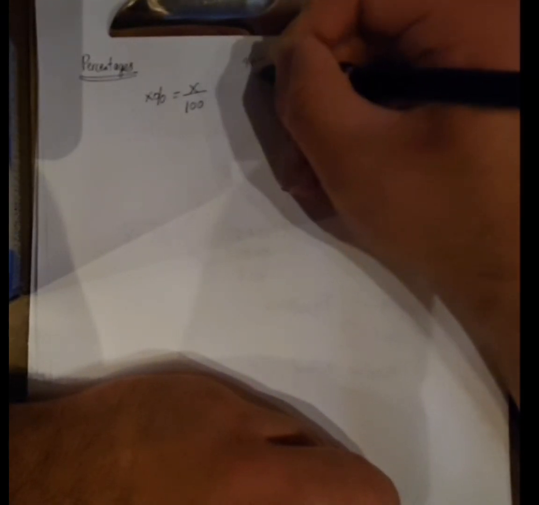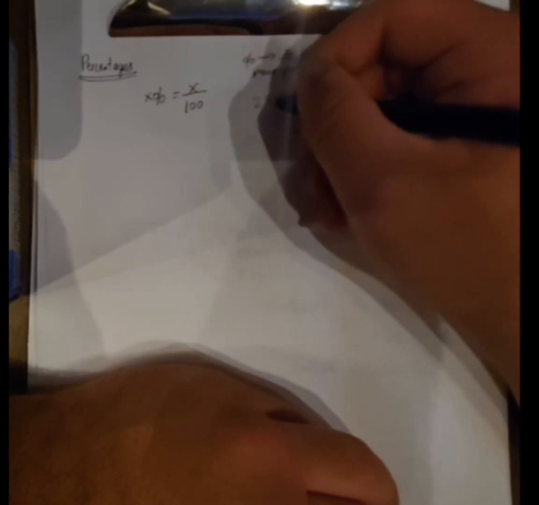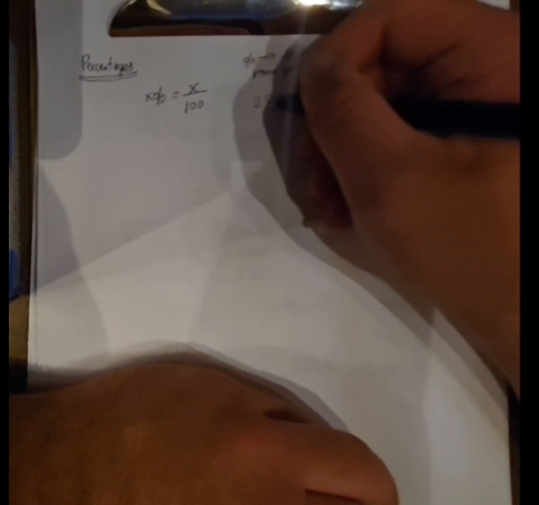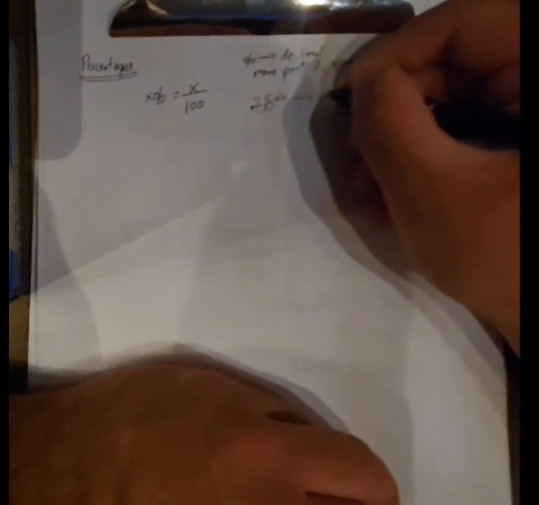If you want to convert percent to decimal, move the decimal point 2 spaces left. So if you have 25%, the decimal point here is after the 5, right? It's like 25.0. Move it to the left 2 spaces, and it'll become the decimal you want, 0.25.